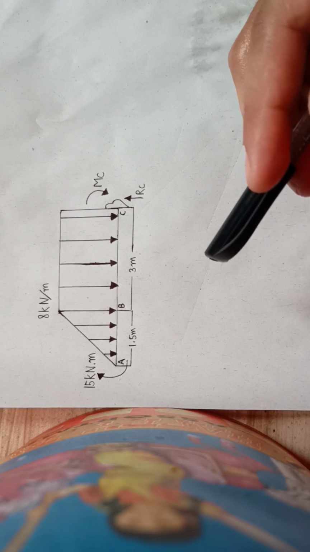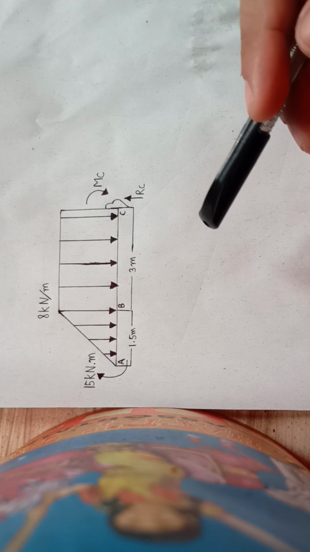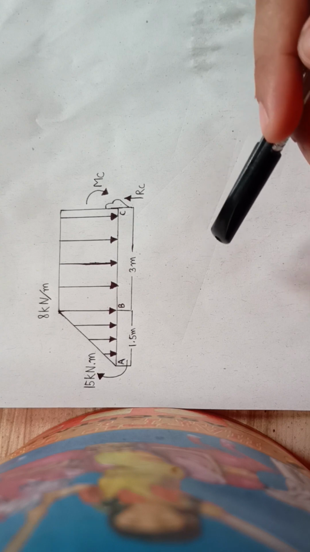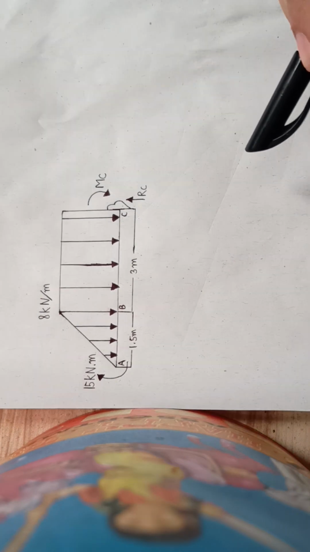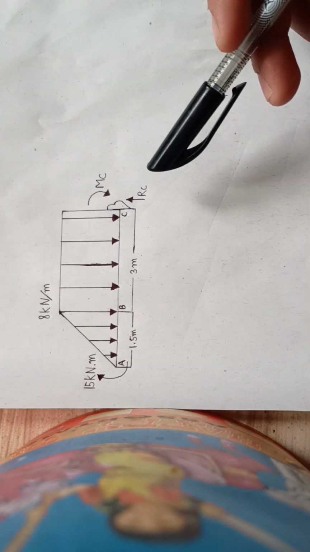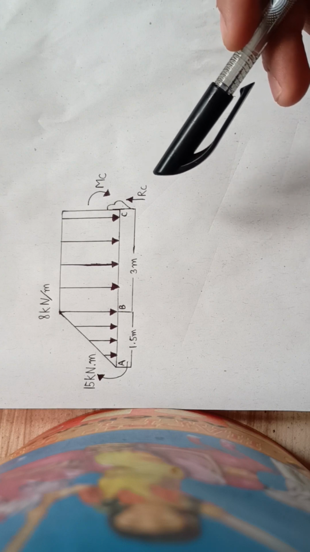What's up guys? So this is our problem. We are required to draw the shear and moment diagram for the cantilever beam. First, we should get the value of our reaction and moment due to our fixed support at point C.